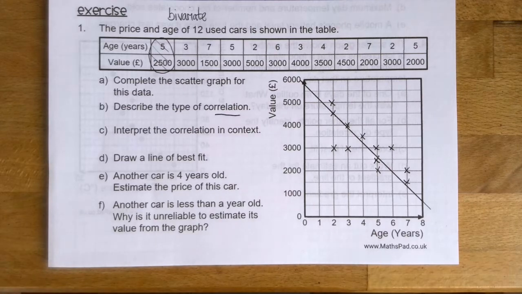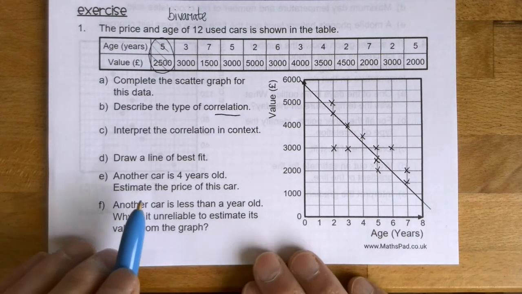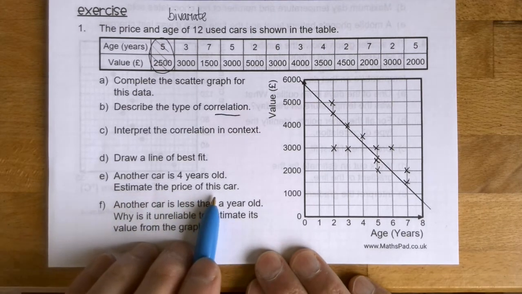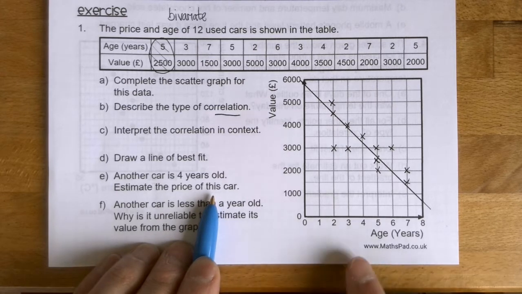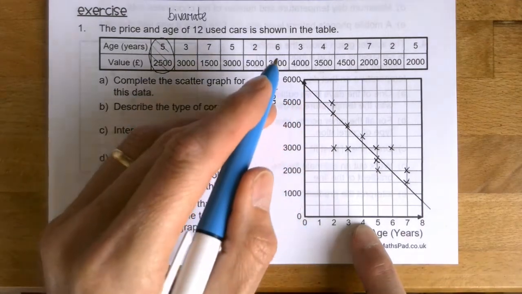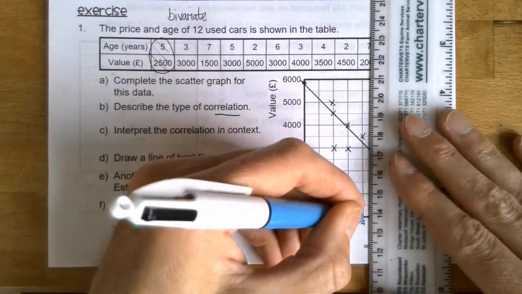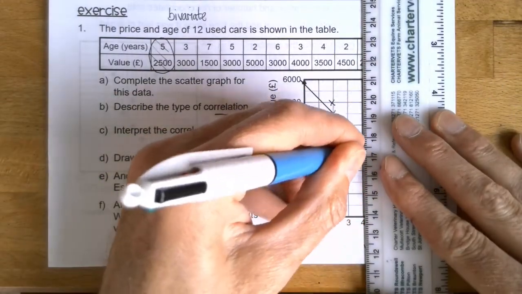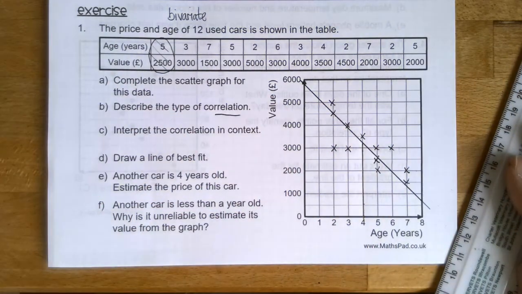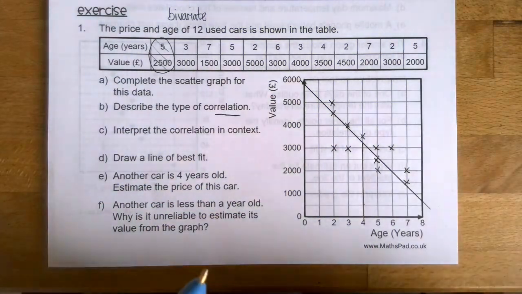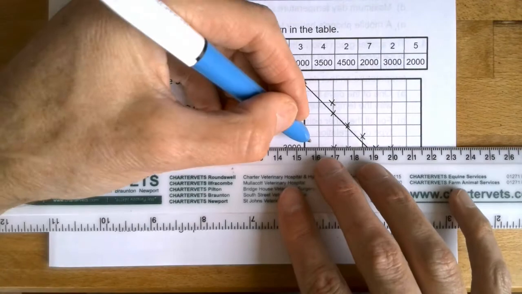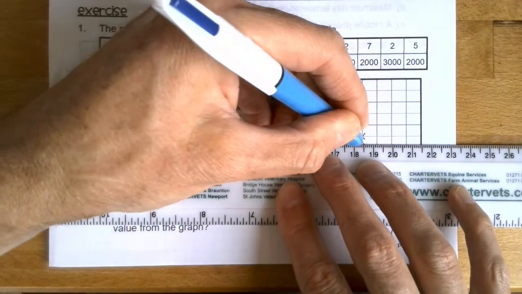So we are asked in this question to estimate the price of a car that's 4 years old. So here's 4 years old. What I'm going to do is go up from 4 years to my line of best fit, and from there I'm going to go across to the value axis.